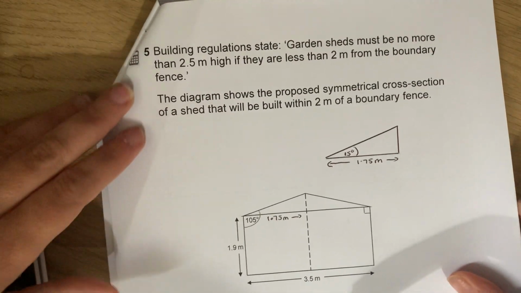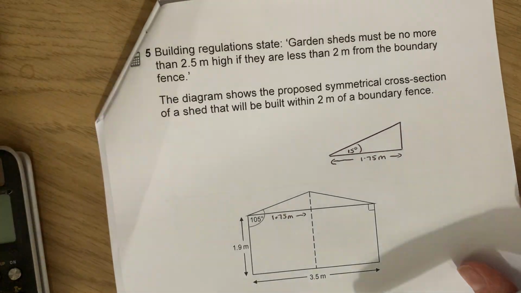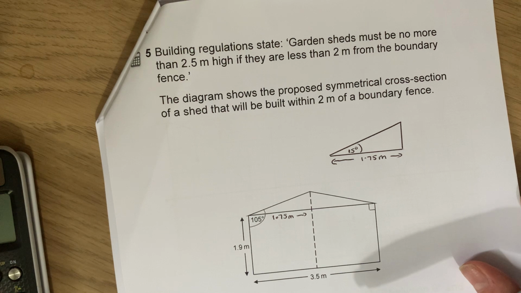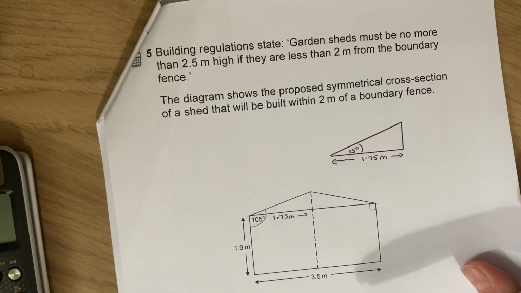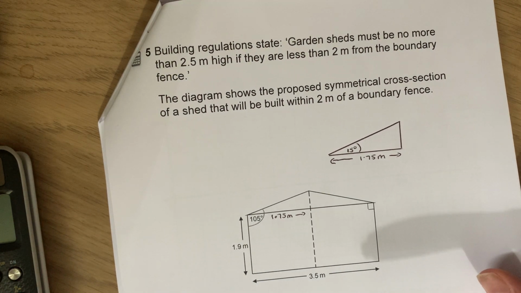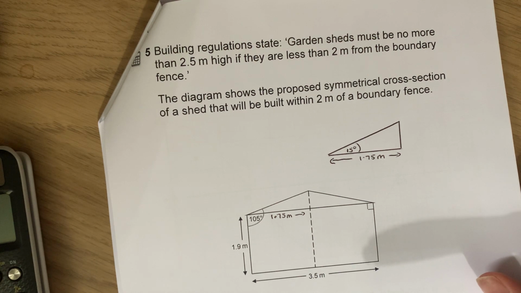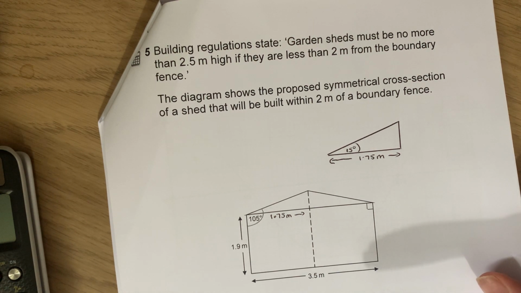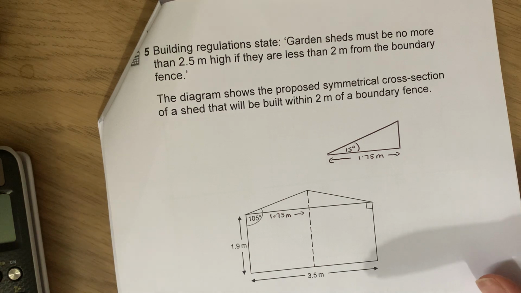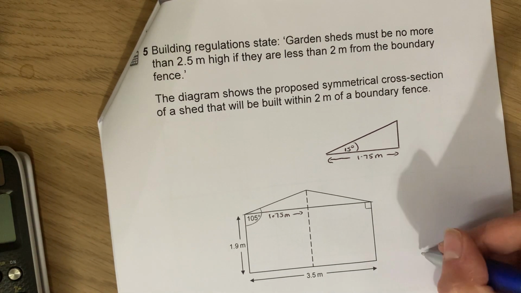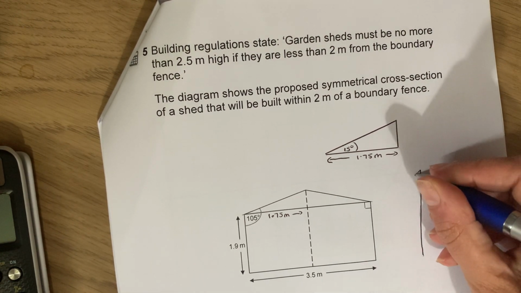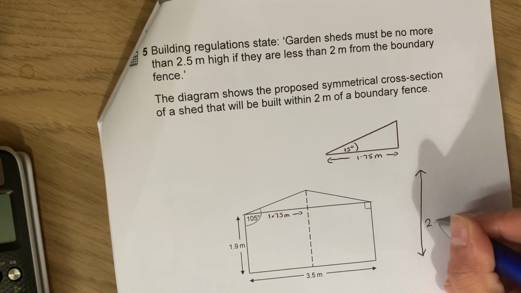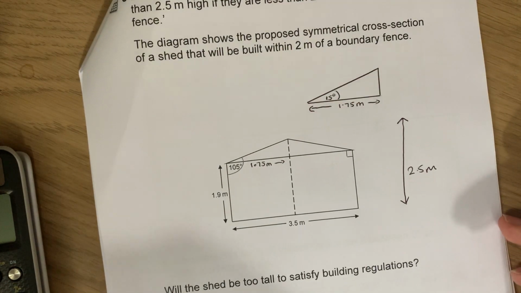Question 5. Okay, I've just had a look at this one as well, and you do have to read the question and understand a lot of it is actually quite waffly. Okay, so the building regulations state that garden sheds must be no more than 2.5 metres high if they're less than 2 metres from the boundary fence. The diagram shows the proposed symmetrical cross-section of a shed that will be built within 2 metres of the boundary fence. So therefore, hopefully you've worked out that we cannot be above 2.5 metres. Okay, that's the maximum that we're allowed it to be.